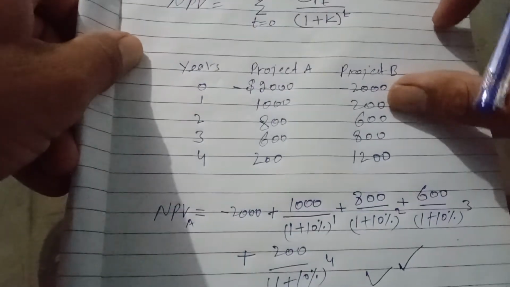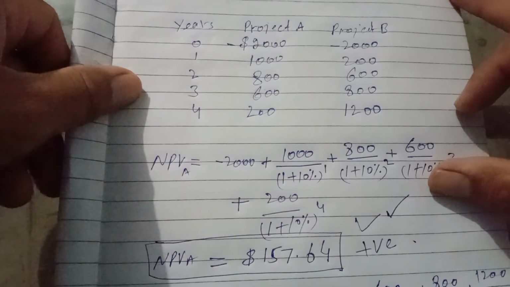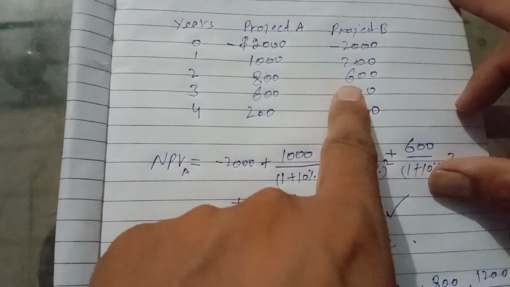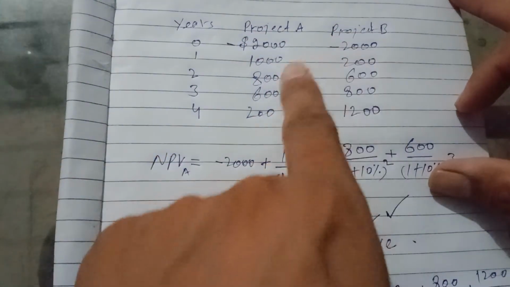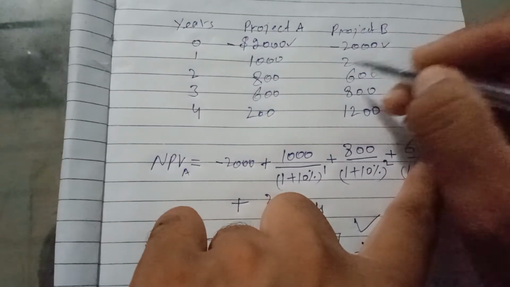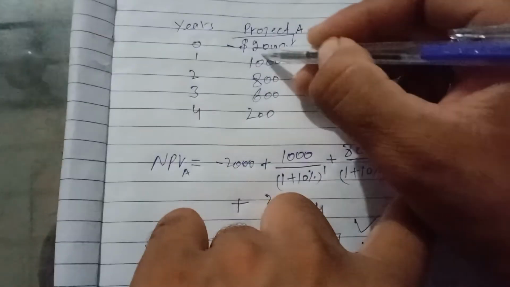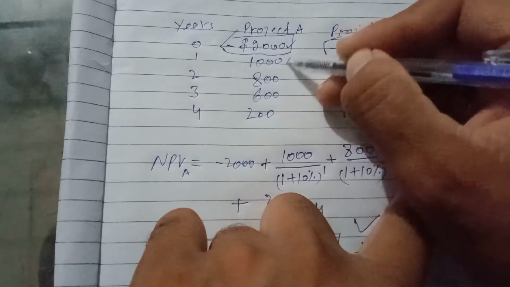And practically we have calculated the value of net present value for proposed project A and proposed project B. This is initial investment, that is inflow. What is this? This is outflow.